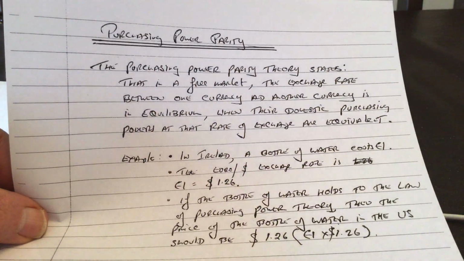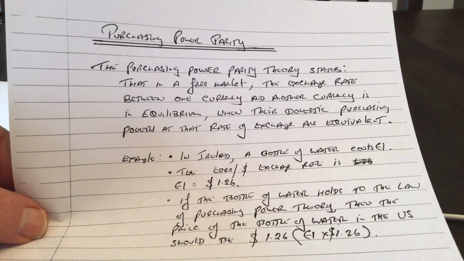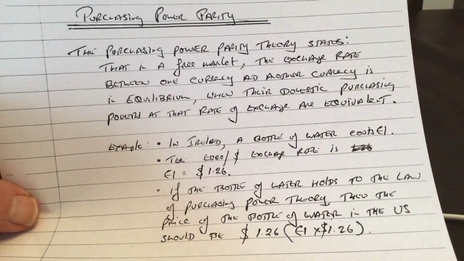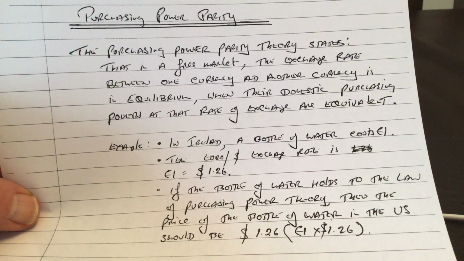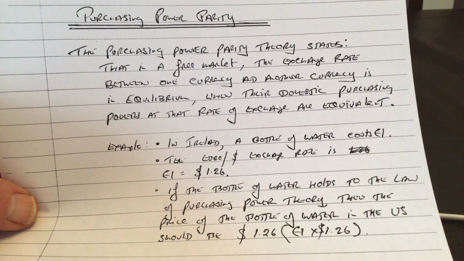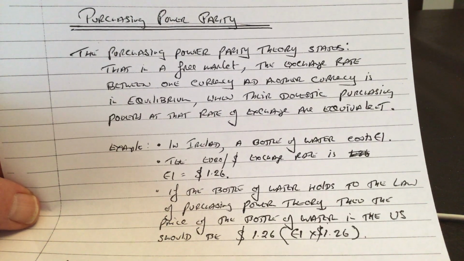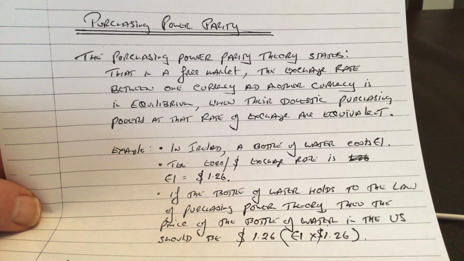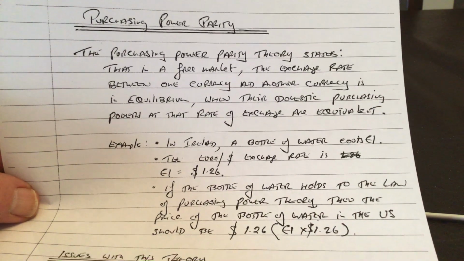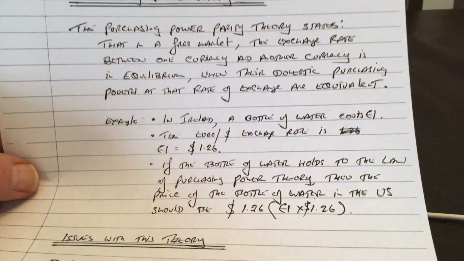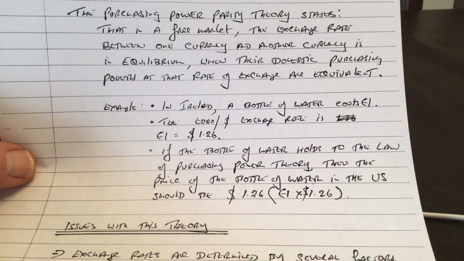Next interesting concept here is called the purchasing power parity. This is very interesting now. The purchasing power parity theory states that in a free market, the exchange rate between one currency and another currency is in equilibrium when their domestic purchasing powers at that rate of exchange are equivalent.